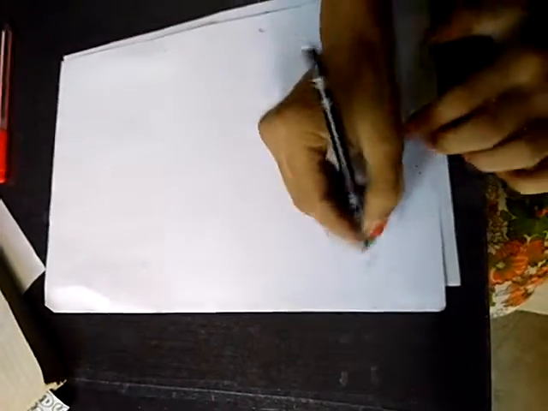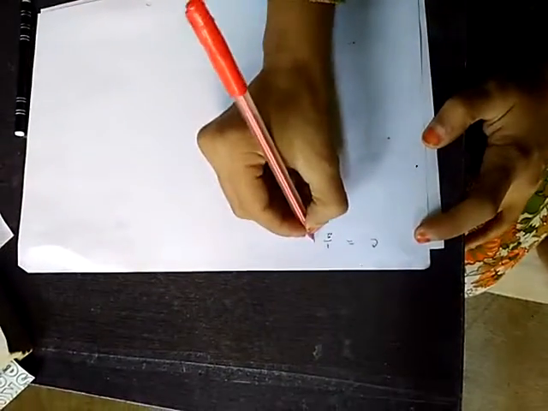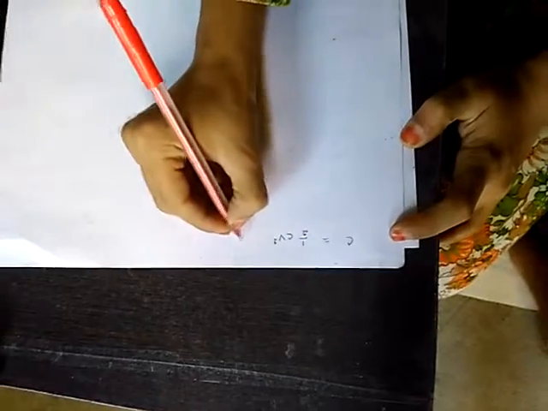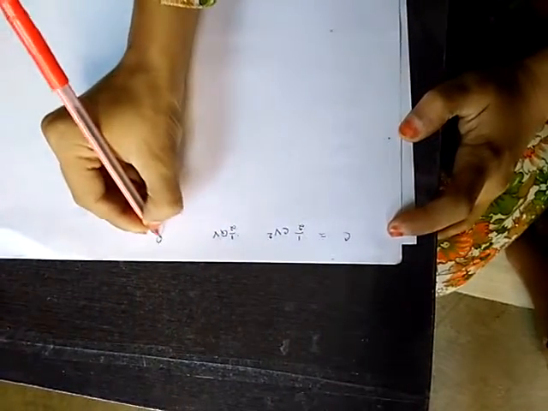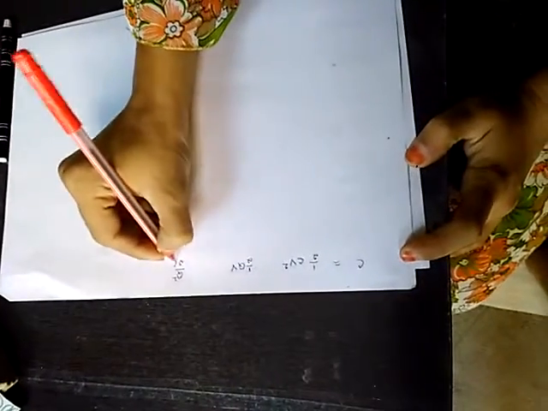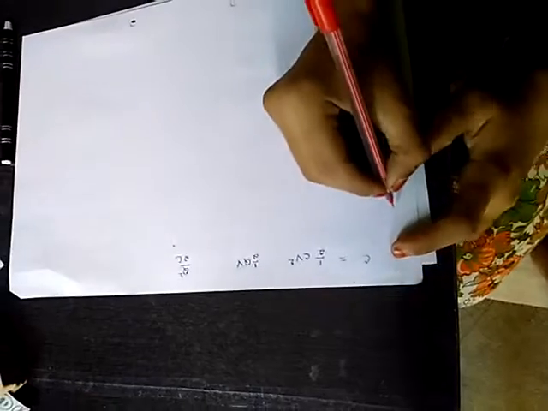Now let's take the three equations of a capacitor: 1 by 2 CV square, 1 by 2 QV, or Q square by 2C. There are three basic formulas of a capacitor. Now let us go to our first question.